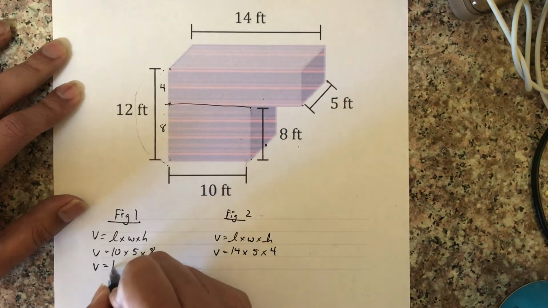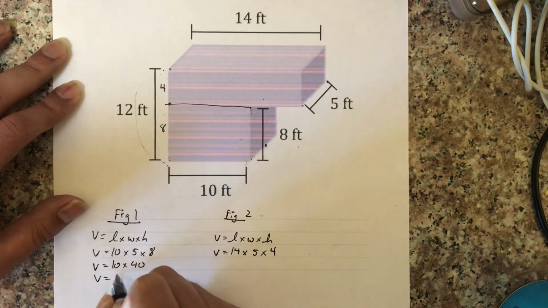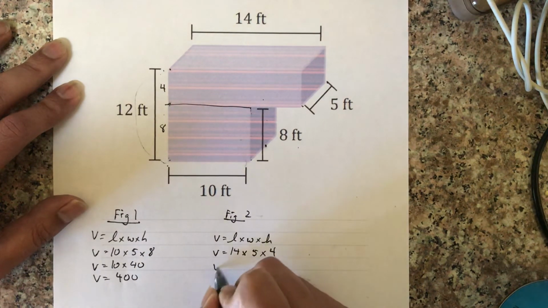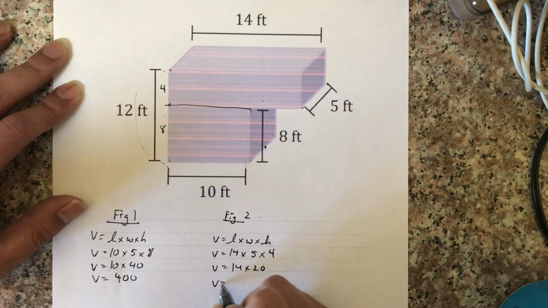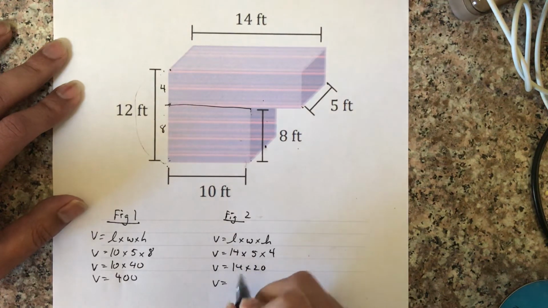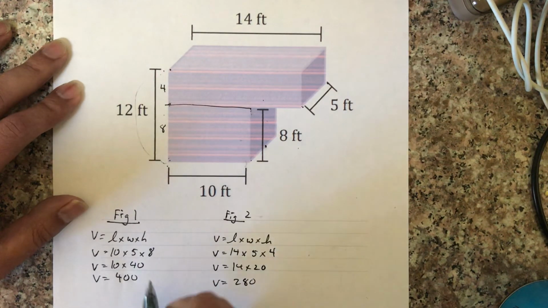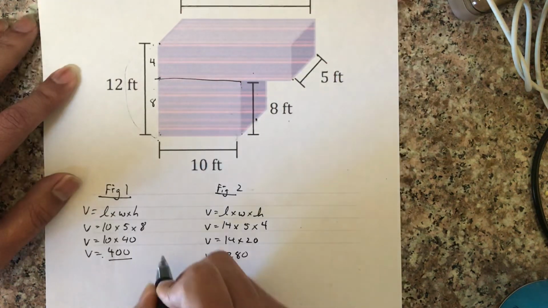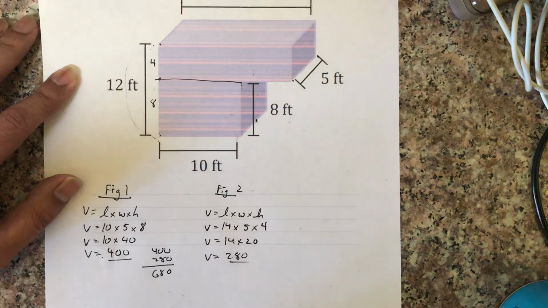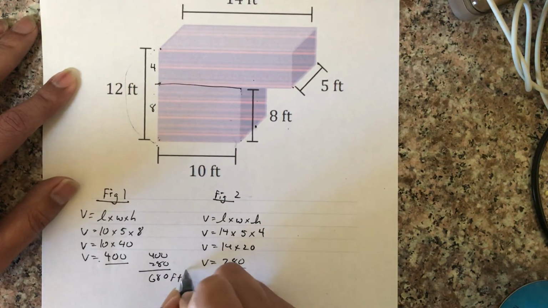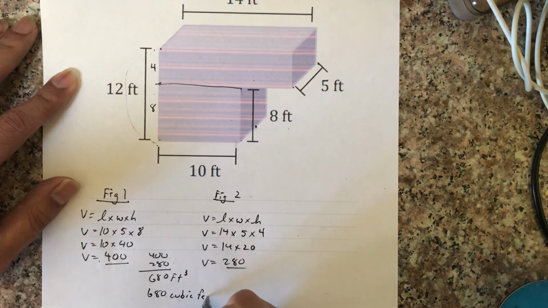So the volume on this one is going to be 10 times 5 times 8, so the volume of this one is 400. The volume of this shape, 5 times 4 is 20. So volume on this one is, let's see, 14 times 20, 280, right? Now you add the 400 and the 280. I got 680 cubic feet, or 680 cubic feet if you want to write it out.